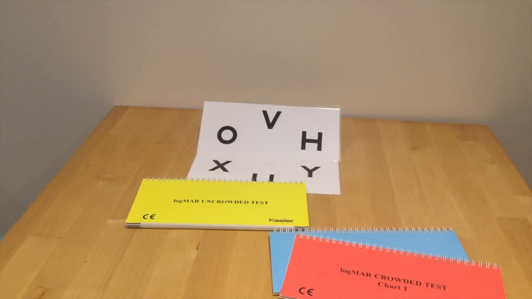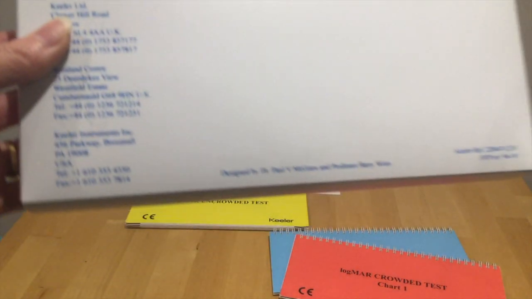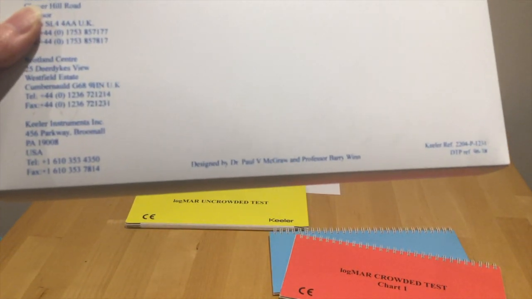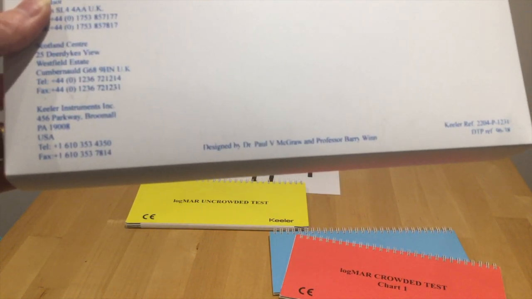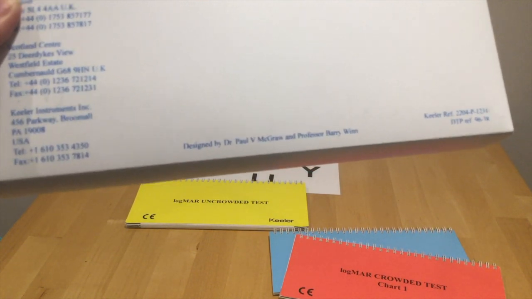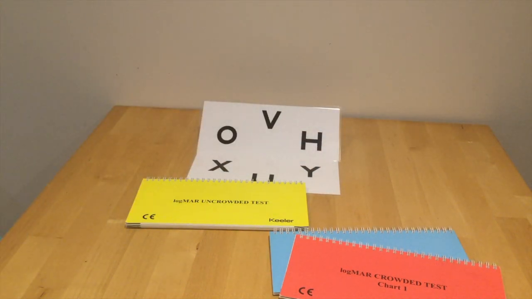The final test is the logMAR crowded test, and I can show you on the box that it was designed by Dr. Paul McGraw and Professor Barry Wynne. This test consists of 3 booklets and a key card.